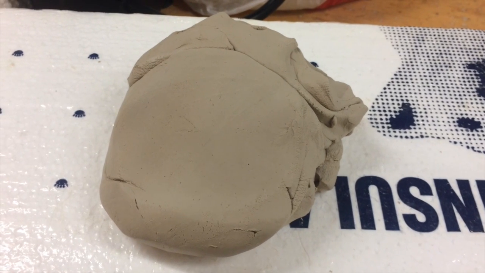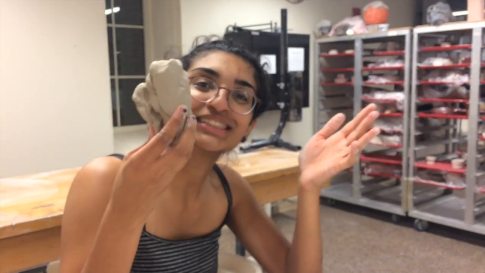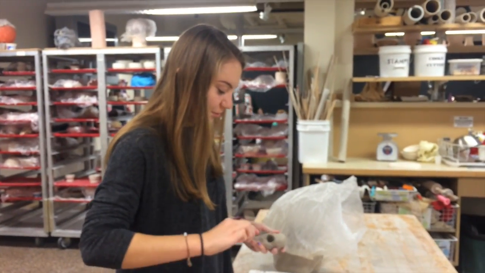Finally, it was time to start creating. We made 4 clay whale prototypes. Then we fired and glazed them.